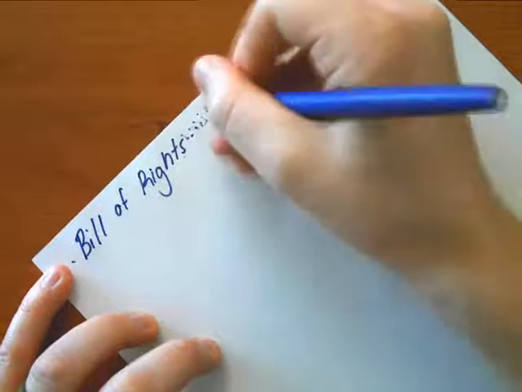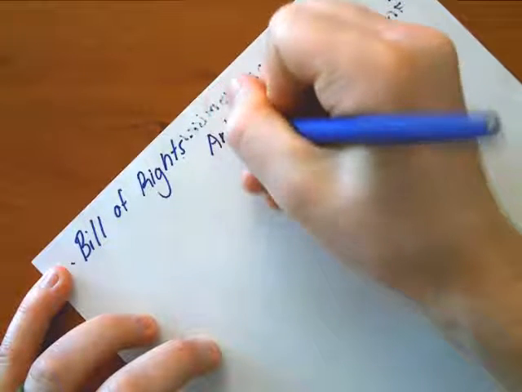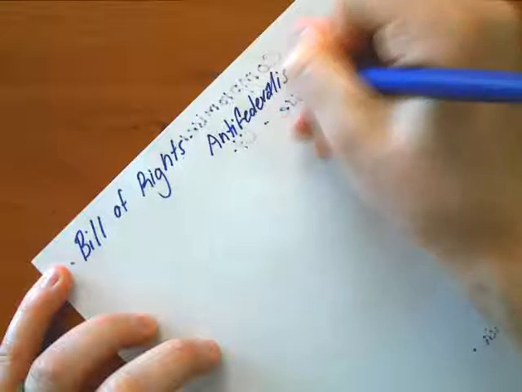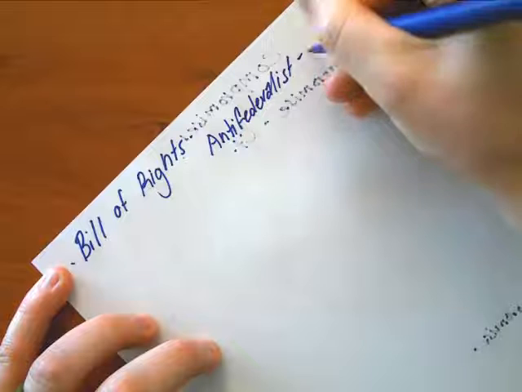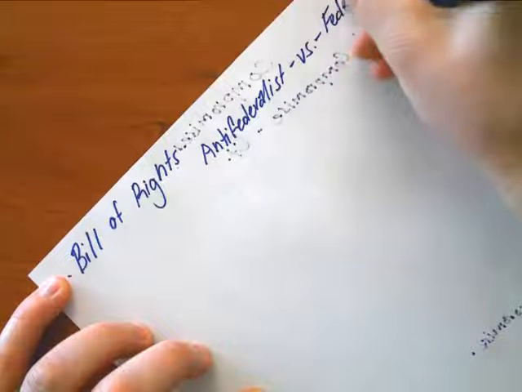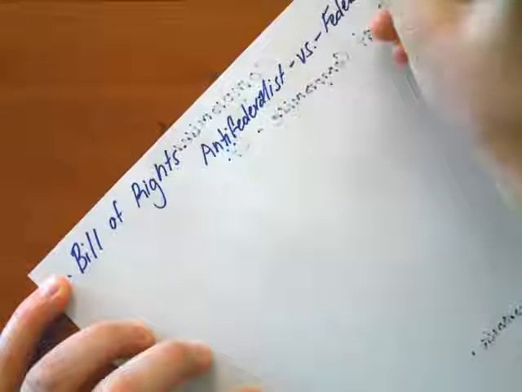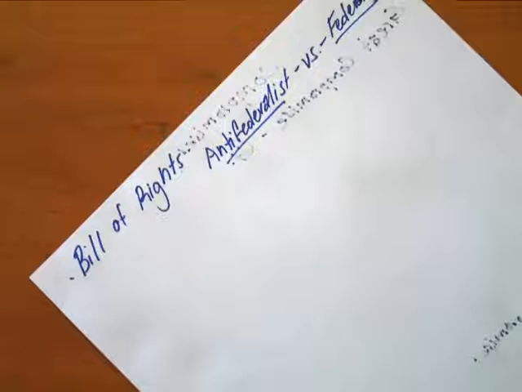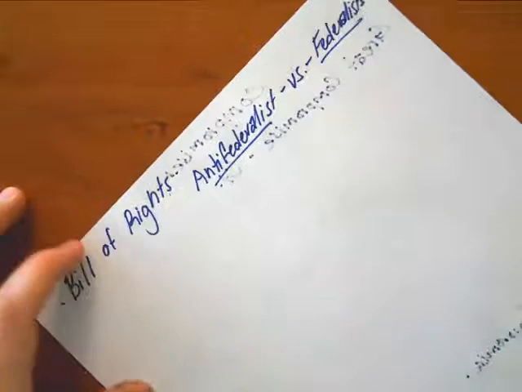And this is between anti-federalists and federalists. So we can begin talking with the Bill of Rights and conflict between anti-federalists and federalists.